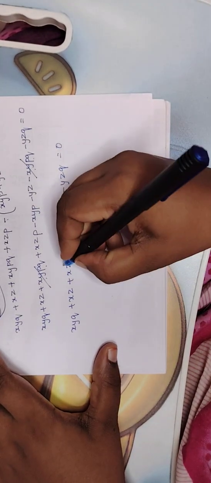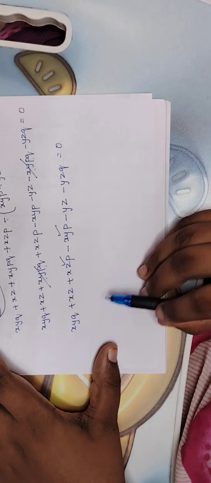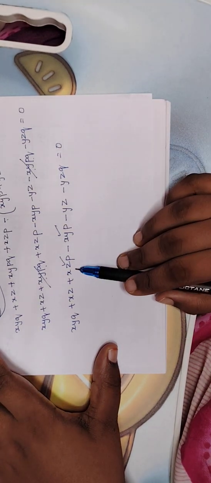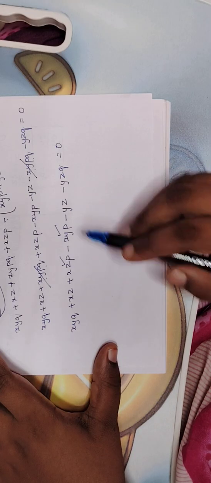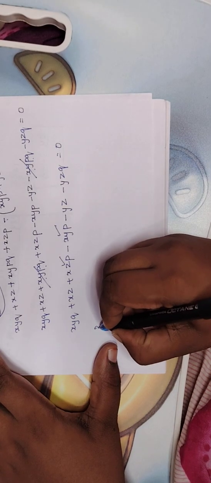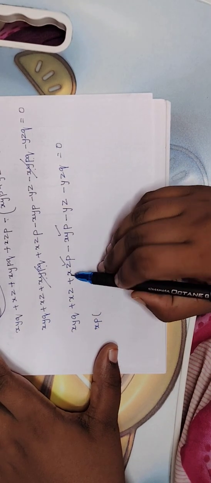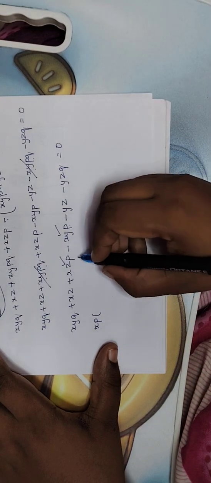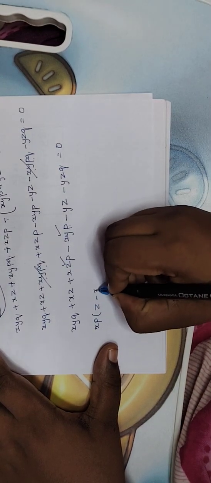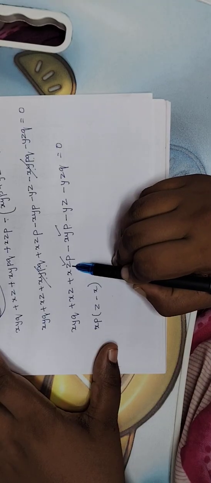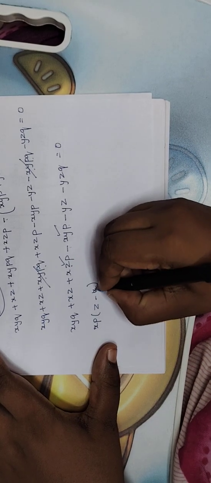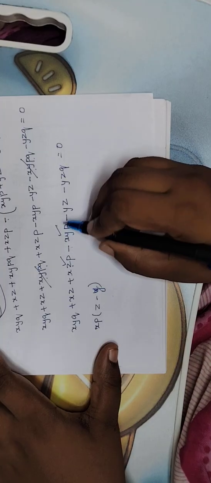You can see here the p terms are here and here, right? So if you take the common term outside, xp is the common term in both. If we take xp commonly outside, we'll get z minus y. Okay, so p terms I have taken.